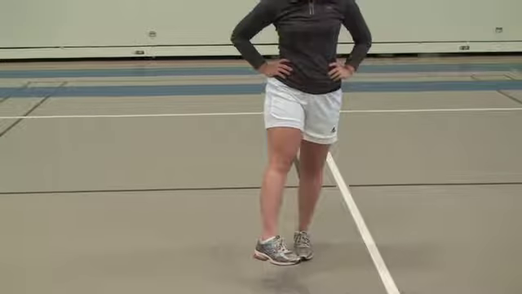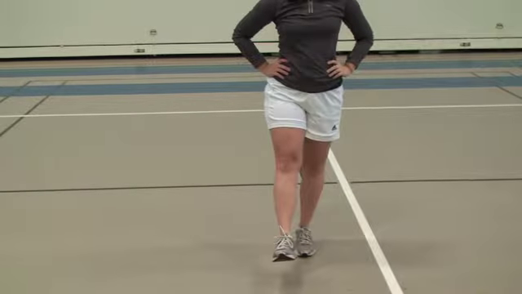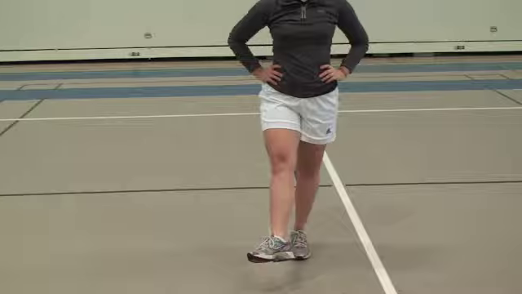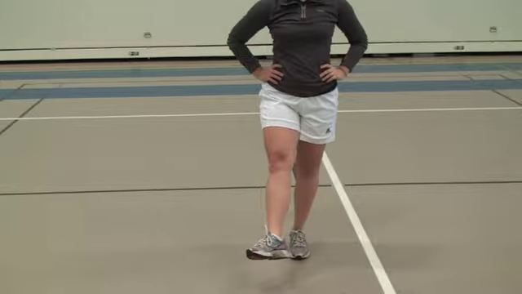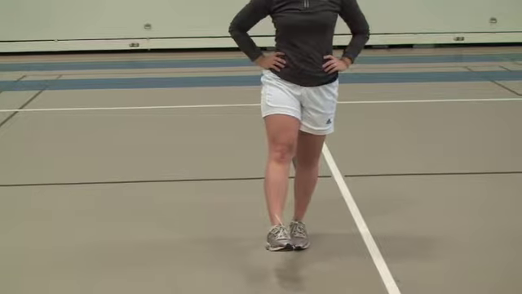The fifth is internal rotation. Hip internal rotation is described as turning or rotating the thigh or pelvis inward. The normal range of motion for hip internal rotation is 0 to 45 degrees. The muscles involved in hip internal rotation are a combination of lateral and posterior muscles.